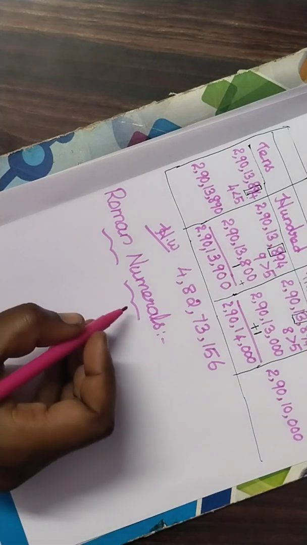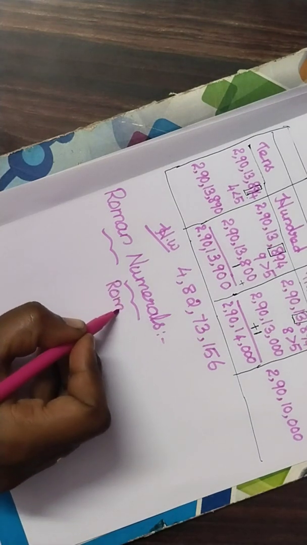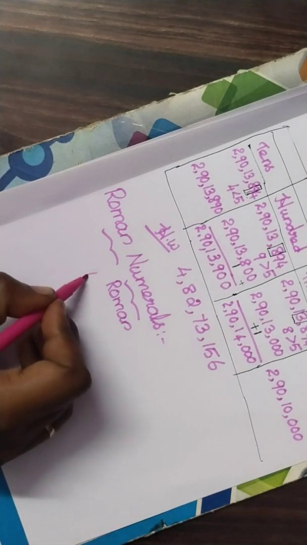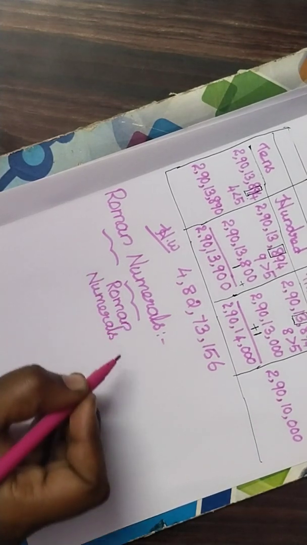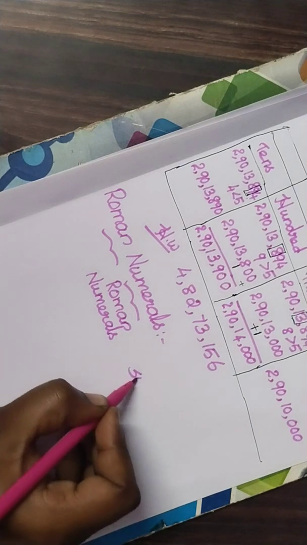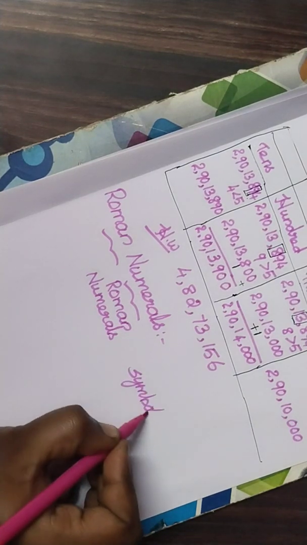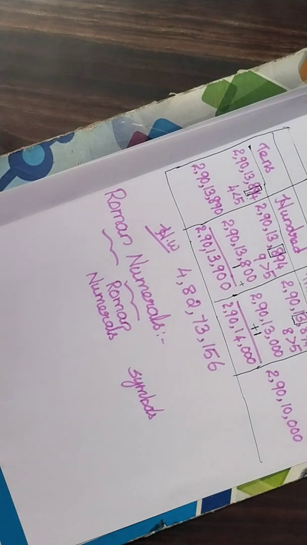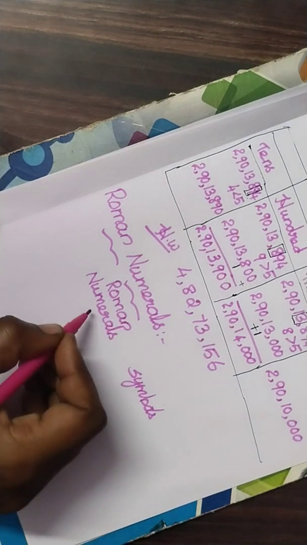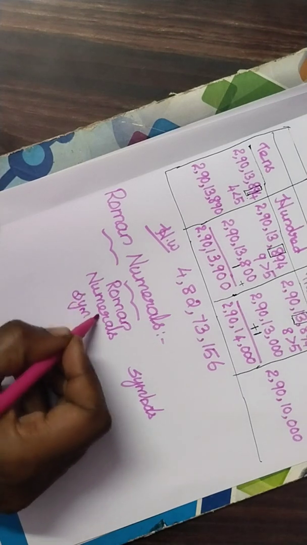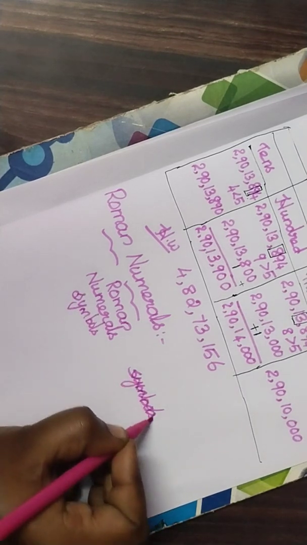Already you learned Roman numerals. This is the important one. Roman numeral symbols, and next one, value.